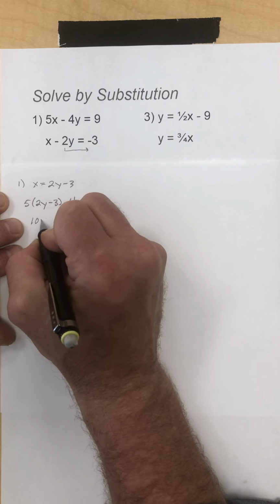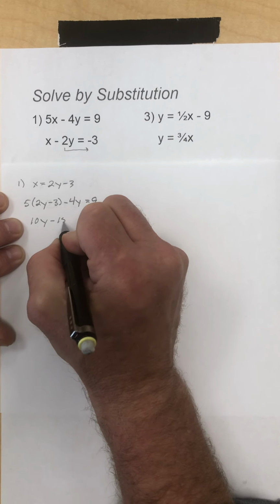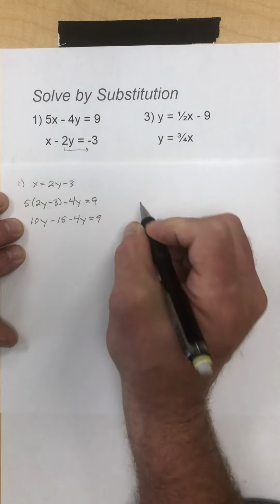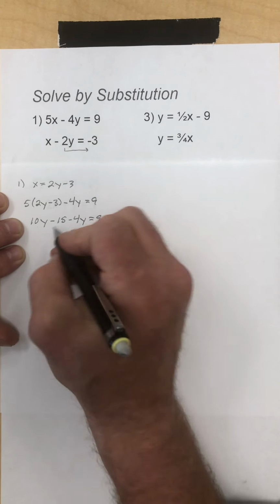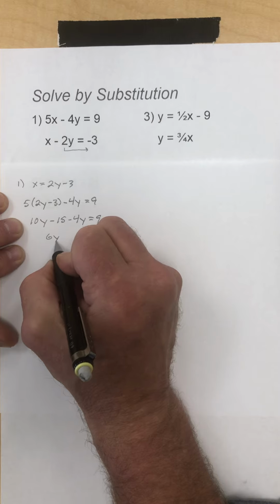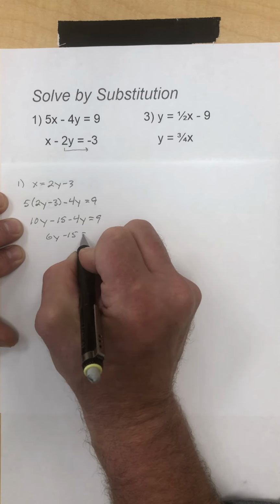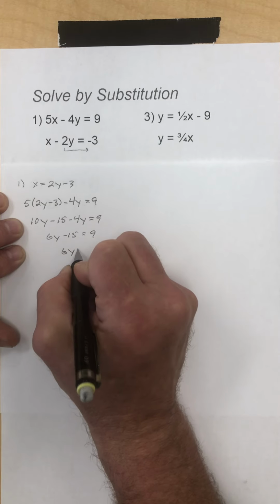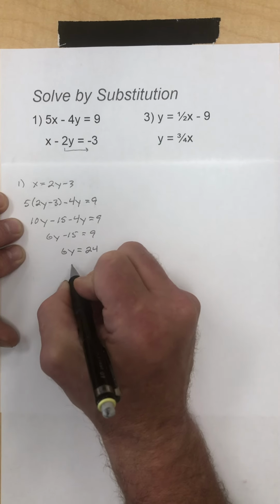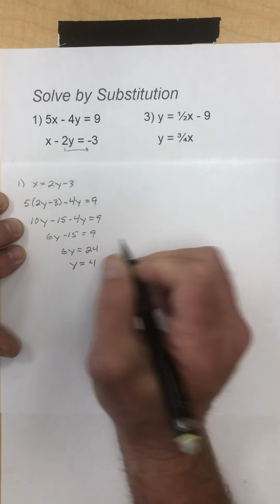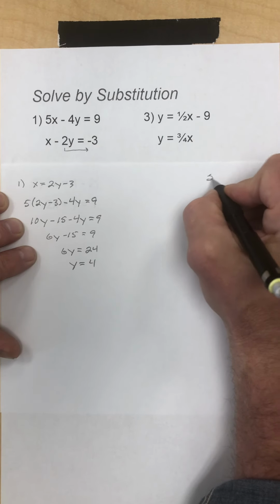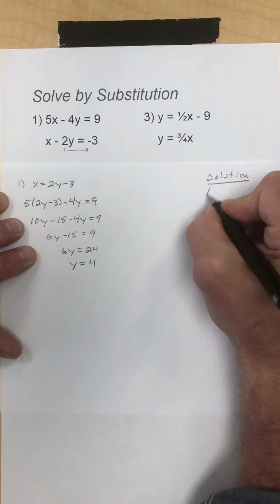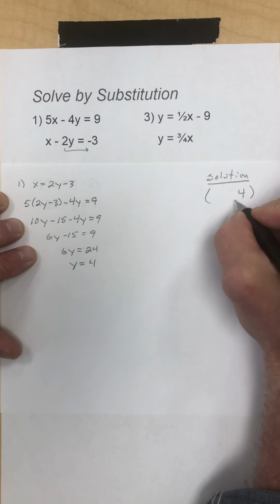So I get 10y minus 15 minus 4y equals 9. Add the 10y and the negative 4y, so I get 6y minus 15 equals 9. Adding 15 to both sides, I get 6y equals 24, so y obviously is 4. Okay, so in my solution, I know that my y coordinate has to be 4.